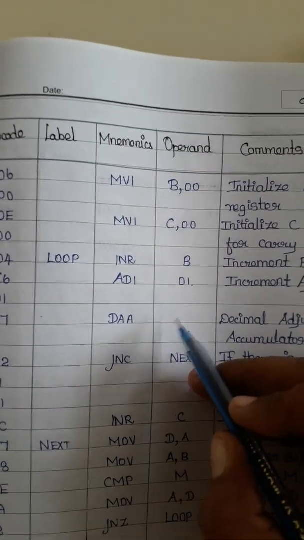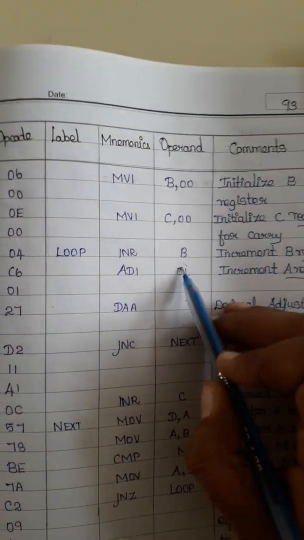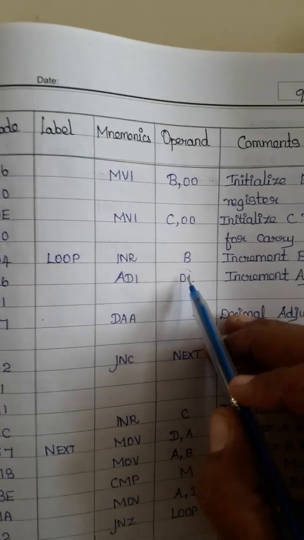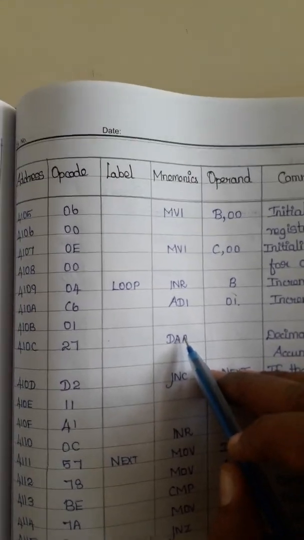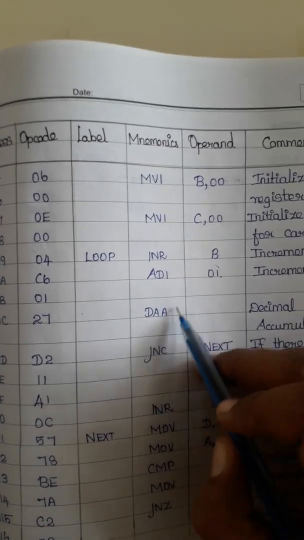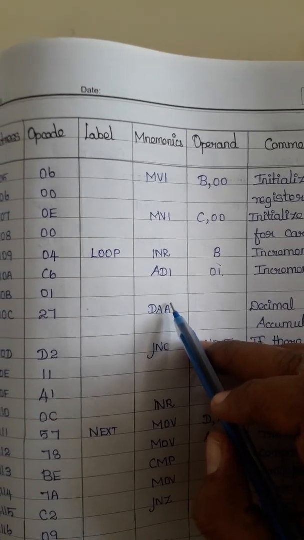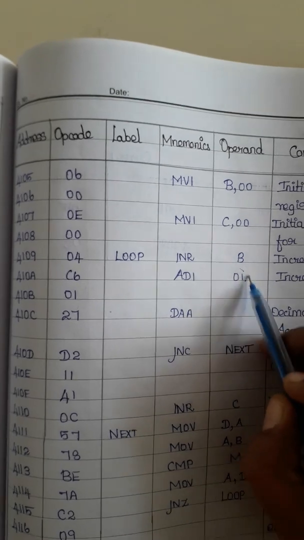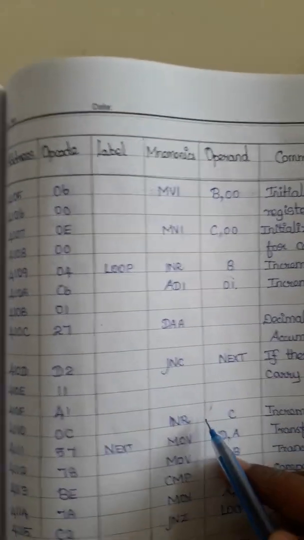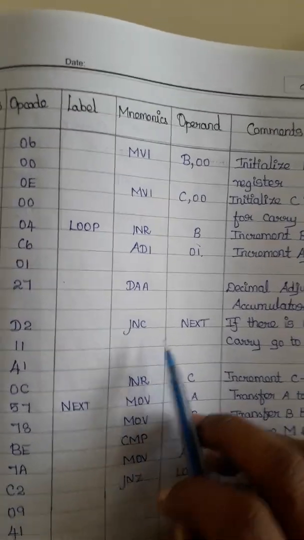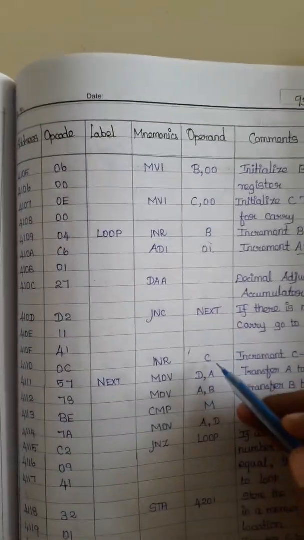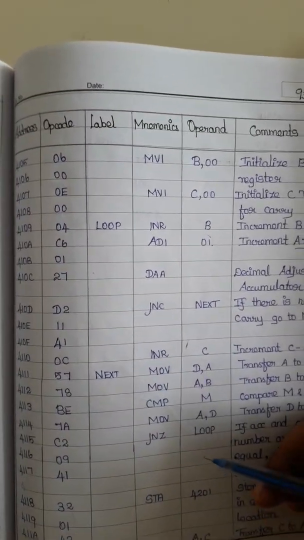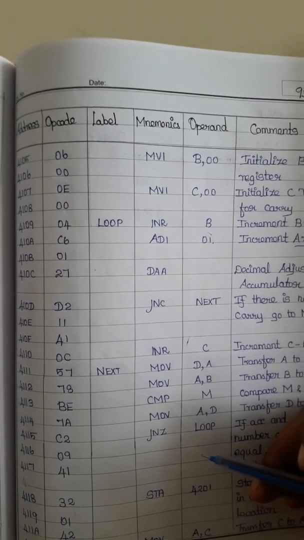Then we are converting the accumulator data. After every increment, after 9 it will contain 0A, which will be converted into decimal, that is 10. After this instruction executes, the accumulator contains the decimal value equivalent to this value. Then we are checking for carry. In hexadecimal the maximum value is FF, and its decimal equivalent is 255. So that 2 will be considered as carry.